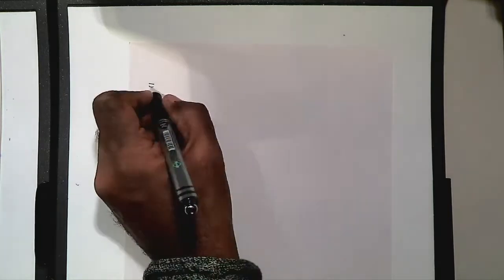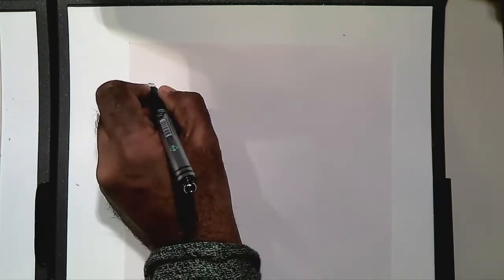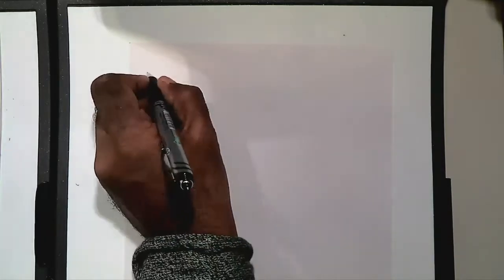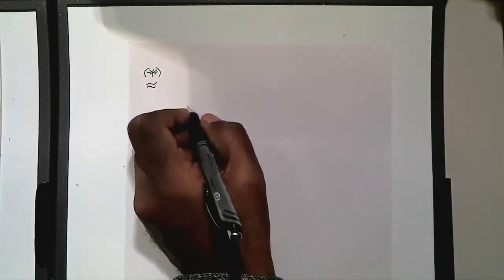I'm going to use star to approximate these probabilities. So this will be an approximation, not exact. So using star, we will have the following.